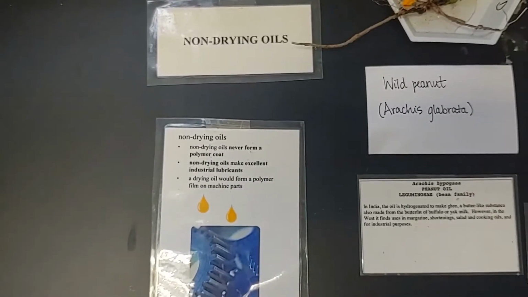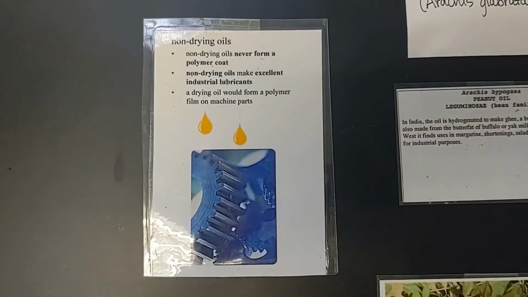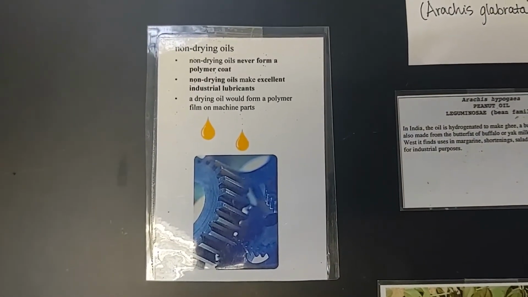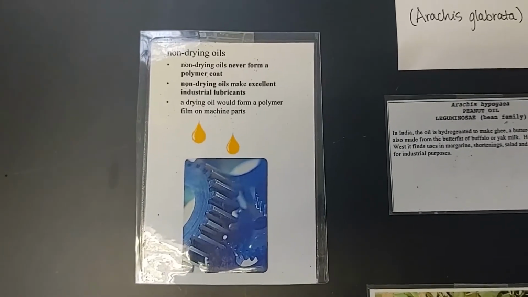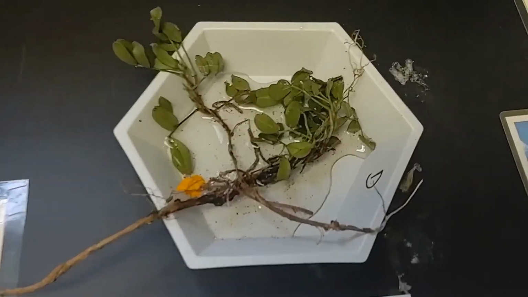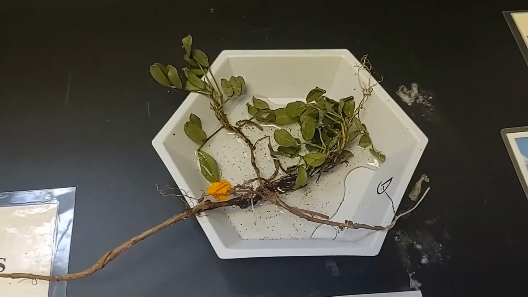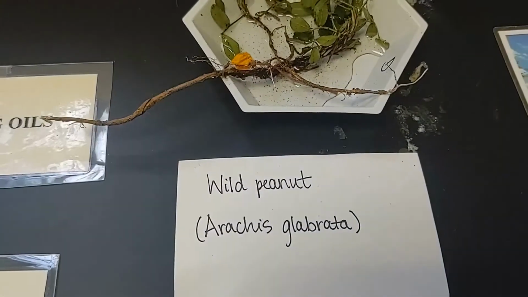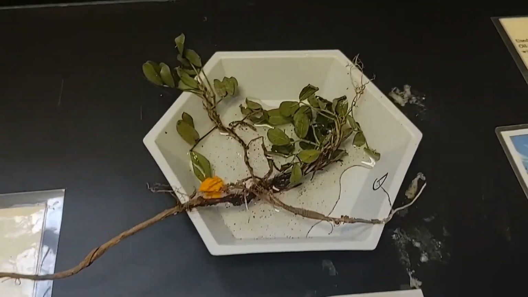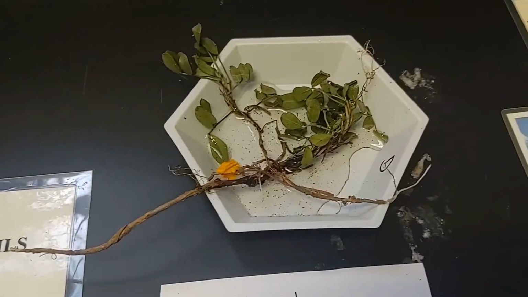Now let's talk a bit about non-drying oils. So these are never able to form a polymer coat, so they can be used as lubricants. You've likely seen this on campus a lot, these beautiful, now crumpled yellow flowers. This is actually a wild peanut. So if you dig deep down, it has a very extensive root system.